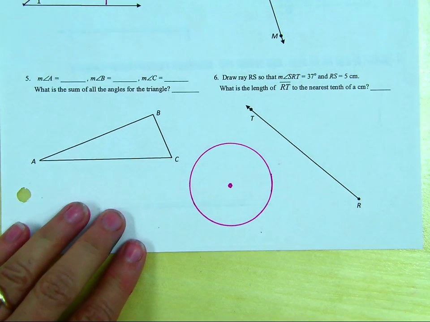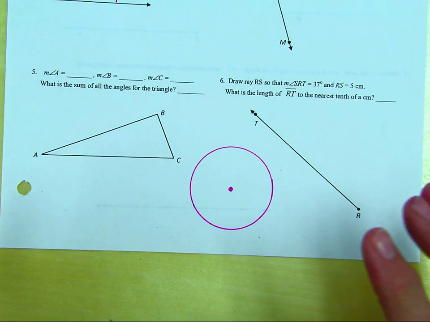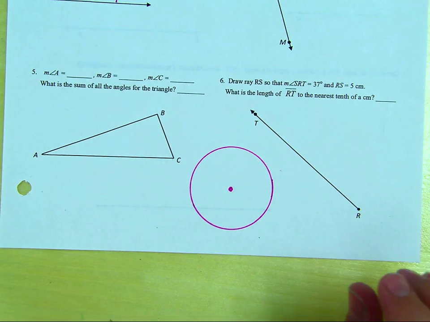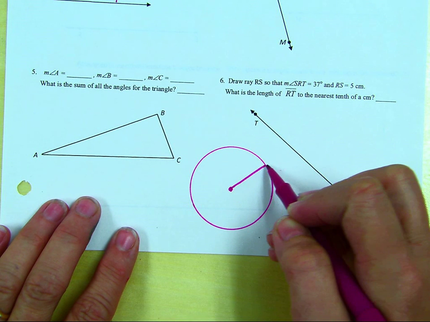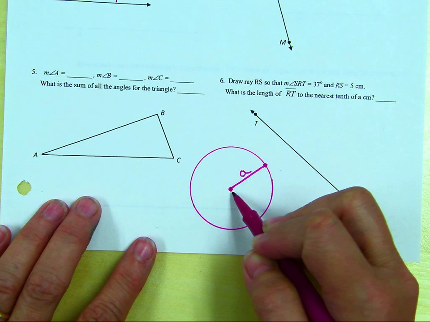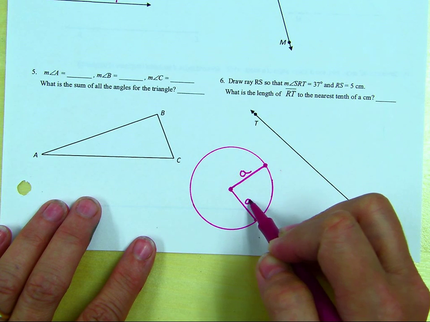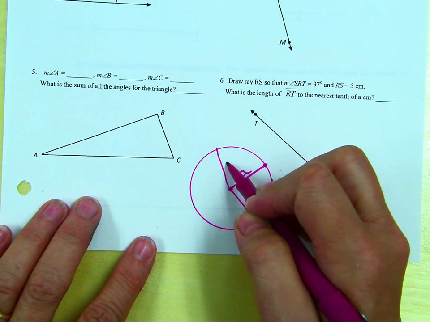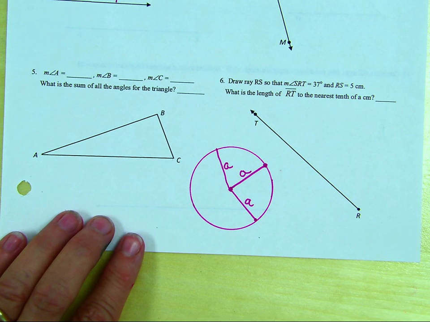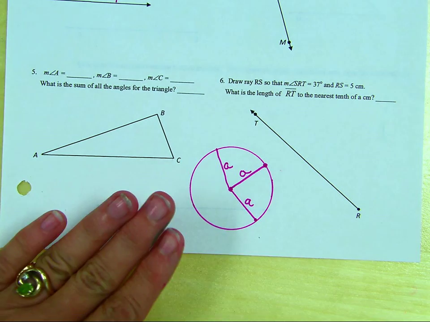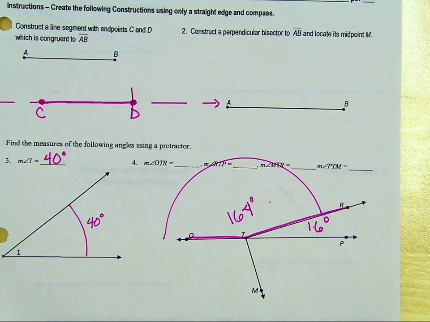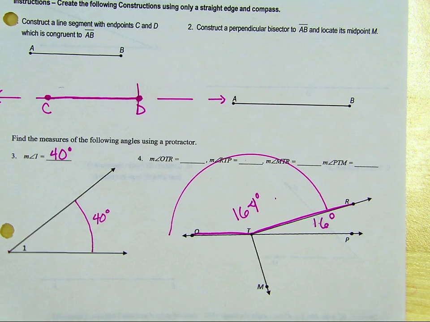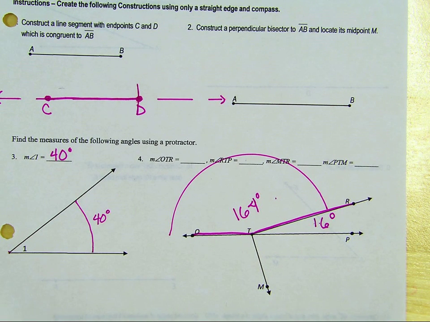Okay? This is the entire concept that classical construction is based on. I know that the distance from the center to the circle is equal no matter where I look. Whatever that is, it's the same all the way around. So that concept is how I'm going to do a lot of constructions. I'm going to use that idea of a circle and the equal distance, the radius, being equidistant from the center to the edge of the circle.